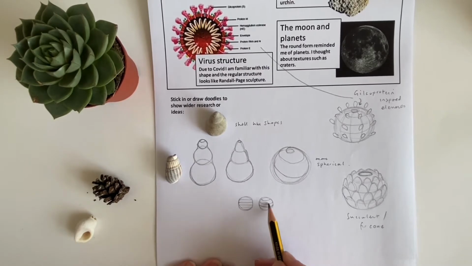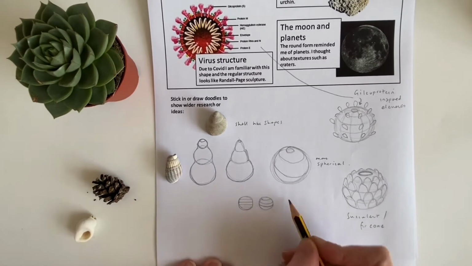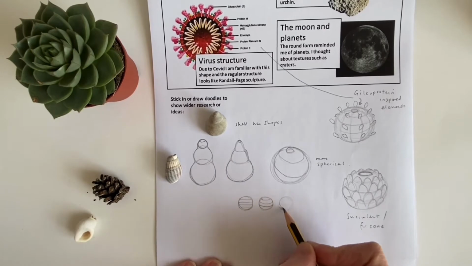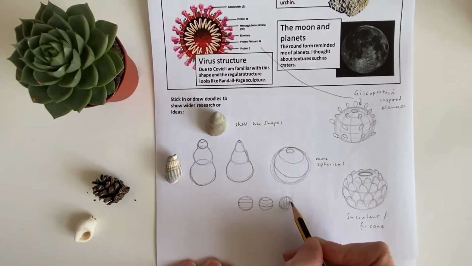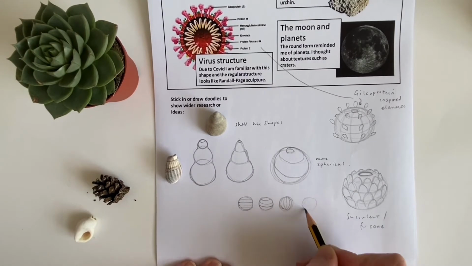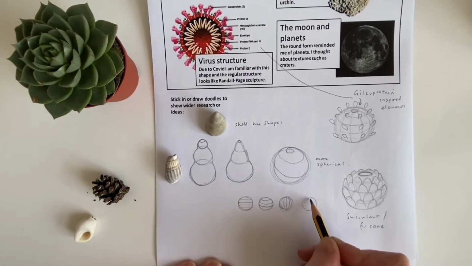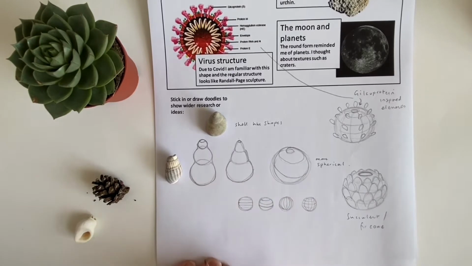If you think about these lines wrapping around the form, you can also think about the lines of longitude coming down and round from one pole to the other. And obviously you can combine these two, like a chocolate orange meets a globe, to create something that gives a lot of volume.